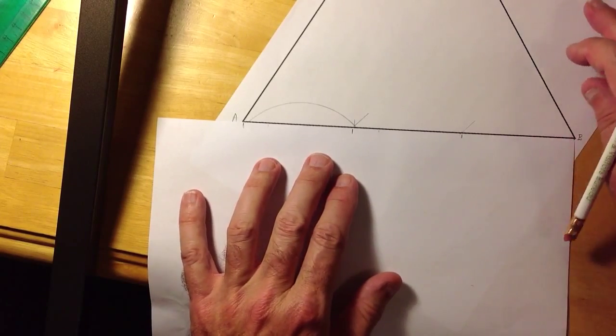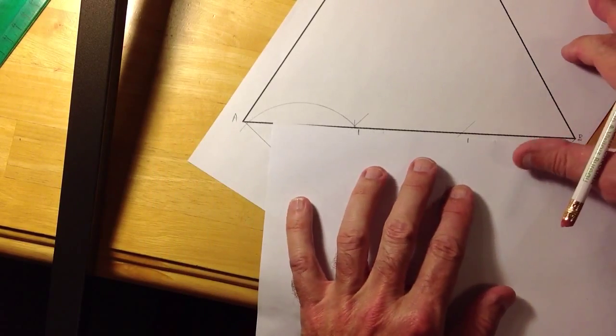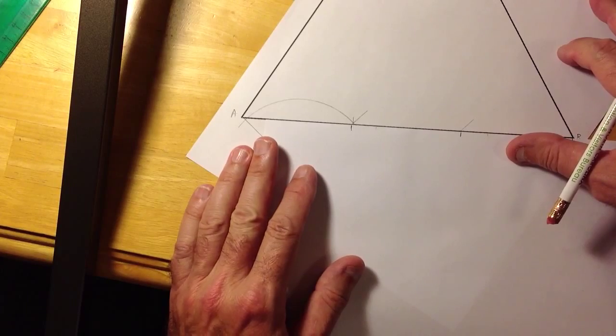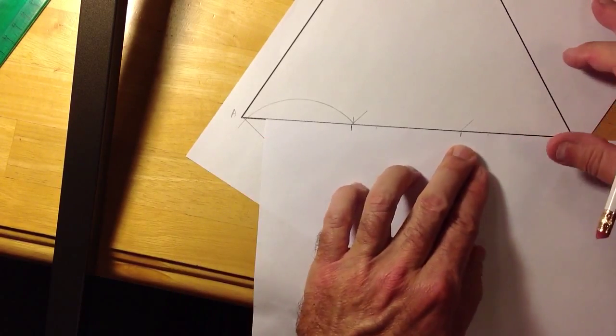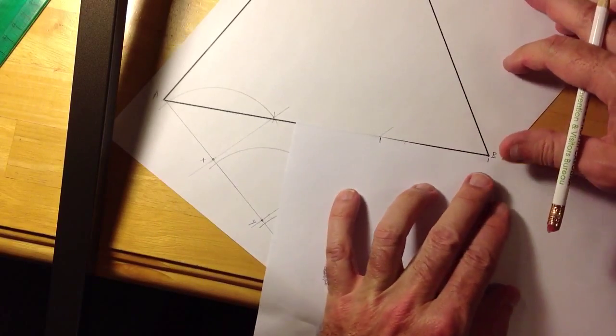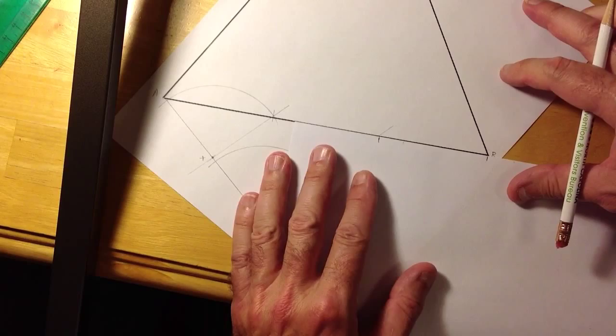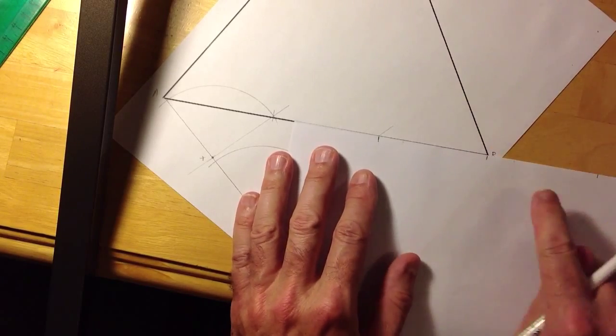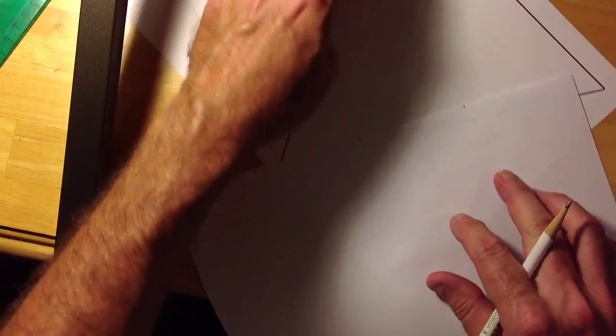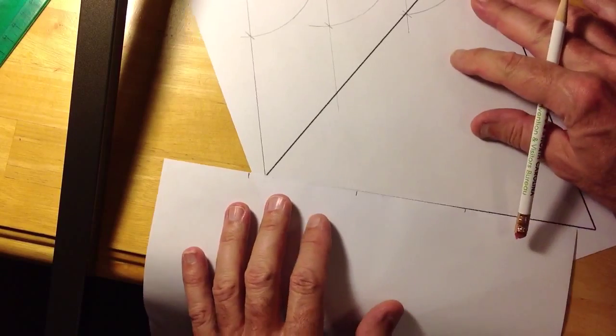So if I move these over, they should line up. Nice. Okay. So there we go. We checked. Looks like I did a nice job. Alright, so that's how you do it. And then you can use this paper as a template for your next side.